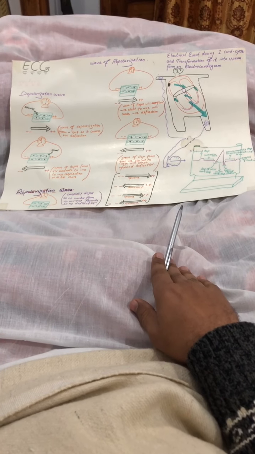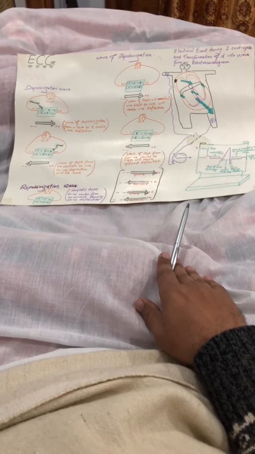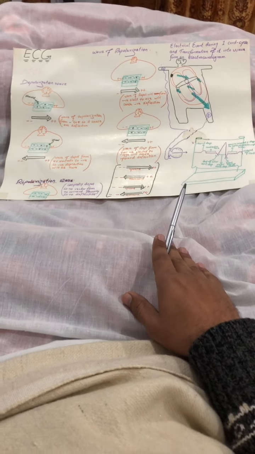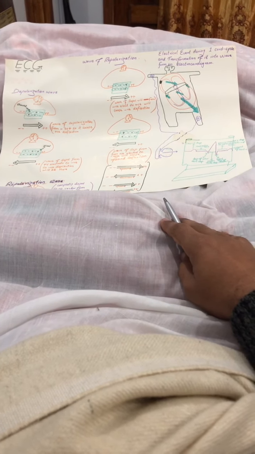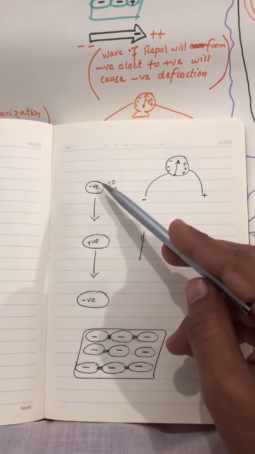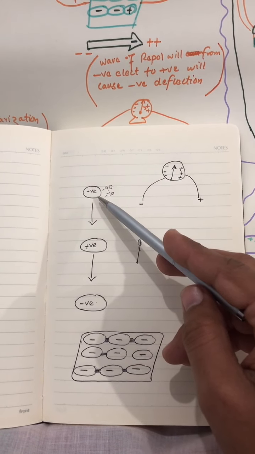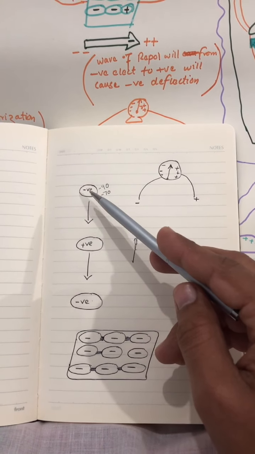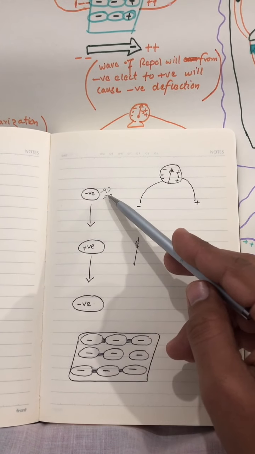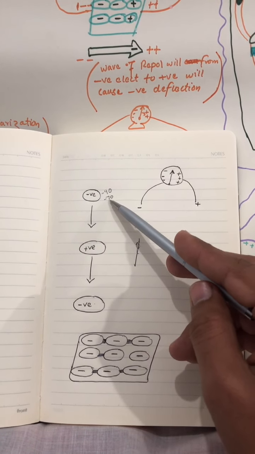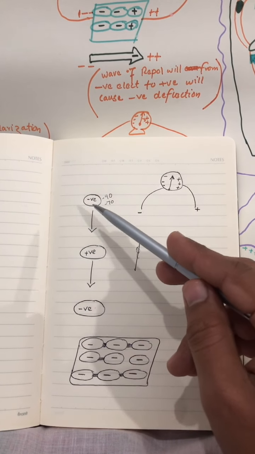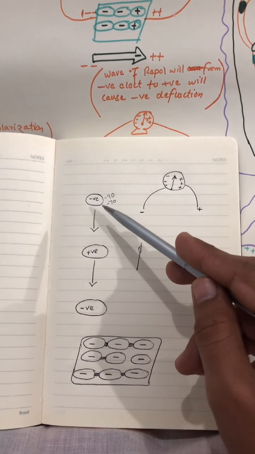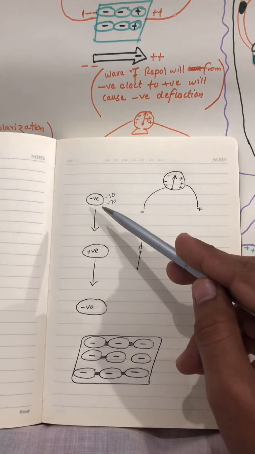Now let's get started with a very simple concept of resting membrane potential and action potential, which I'm going to discuss shortly. This is the normal cell of the human being. See, all the cells in the human being are negative inside, minus 90 millivolt inside the cardiac cell and minus 70 millivolt inside the nerve cell. And see, all the human cells are negative inside. This is known as the resting membrane potential, and this resting membrane potential is actually the potential when the cell is resting.